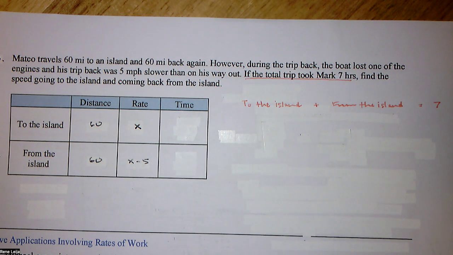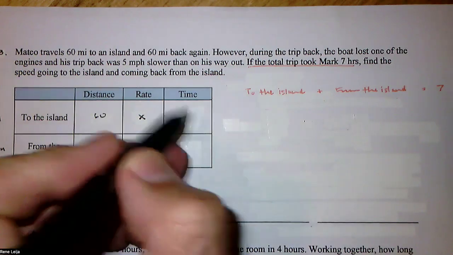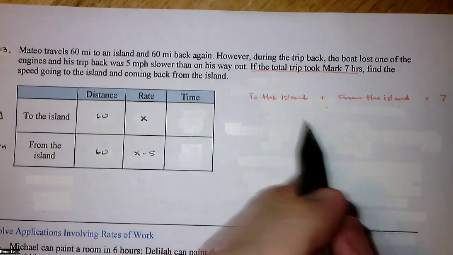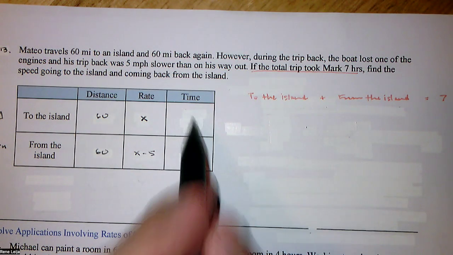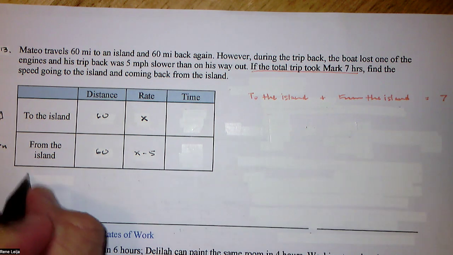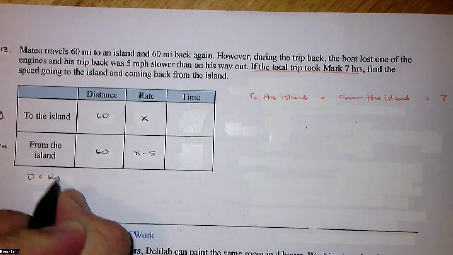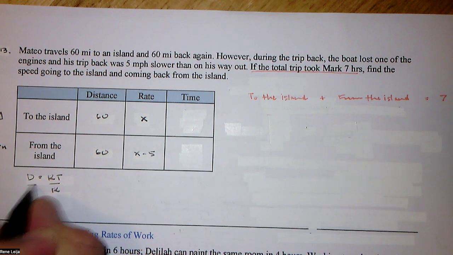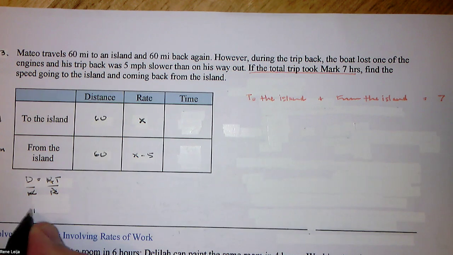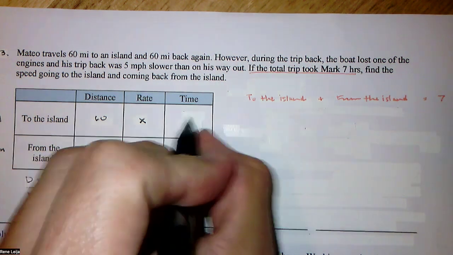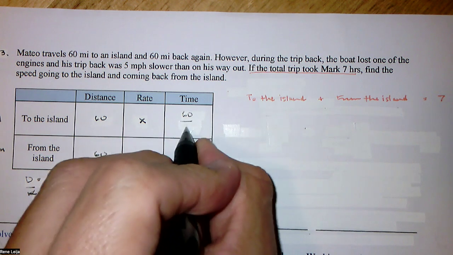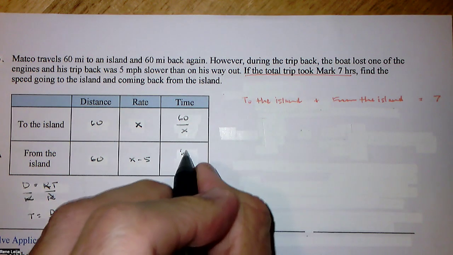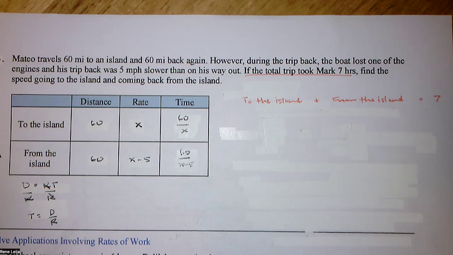Again, this is where the verbal model comes in very handy. Now, just like we did earlier, I don't have anything to fill in for time other than I know that this plus this has to equal 7. So if distance equals rate times time, let's divide both sides by the rate. So we get that time equals distance over rate. So this is going to be 60 over x, and this is 60 over x minus 5.